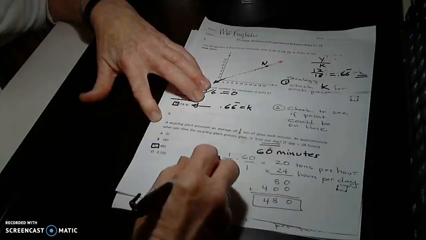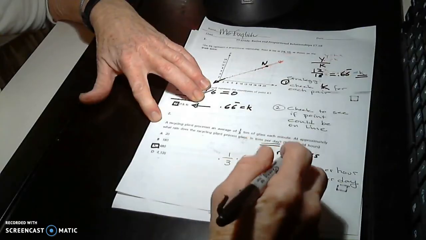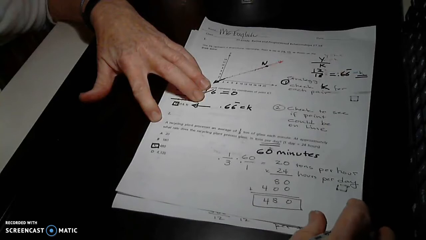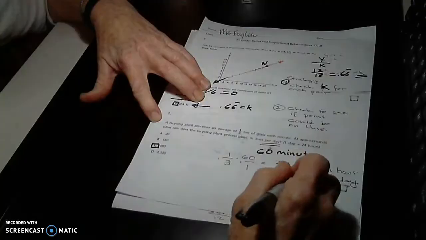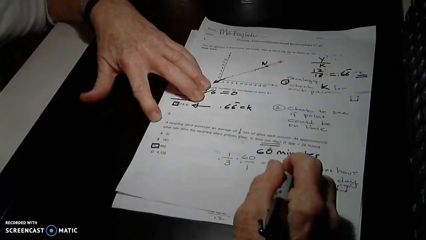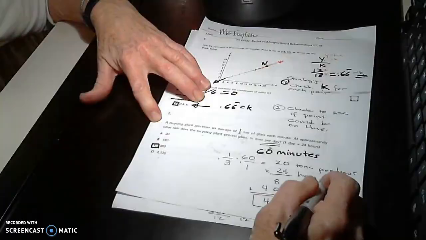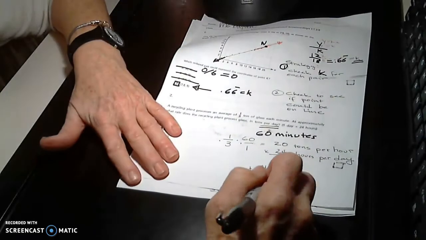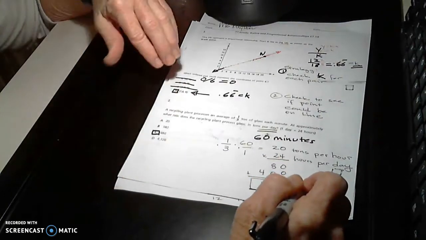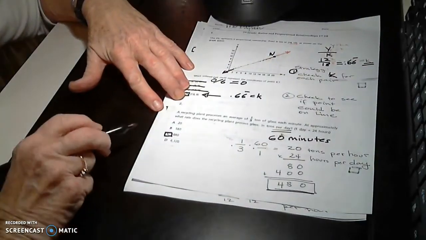So 1/3 times 60 gives me the tons per hour. I have 20 tons per hour. I have 24 hours per day, so I multiply the tons per hour by the hours per day, and I get 480, which is answer choice C.